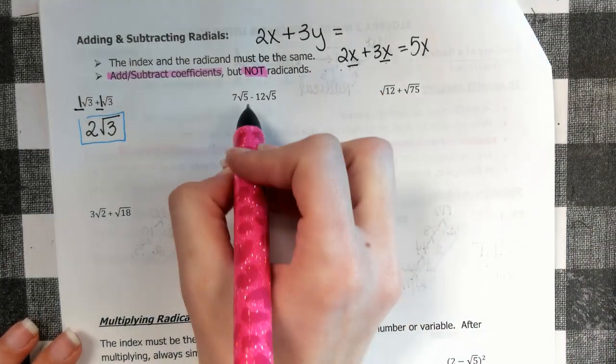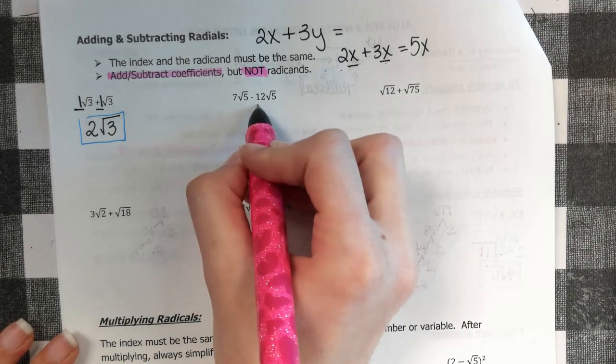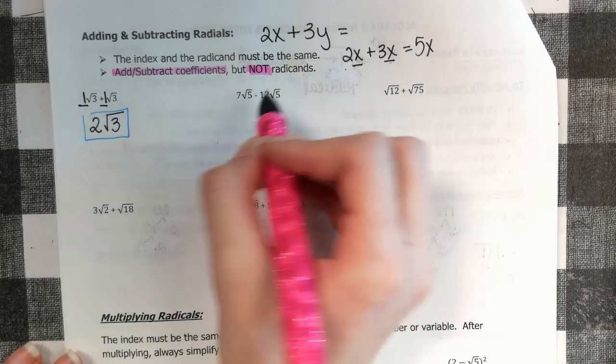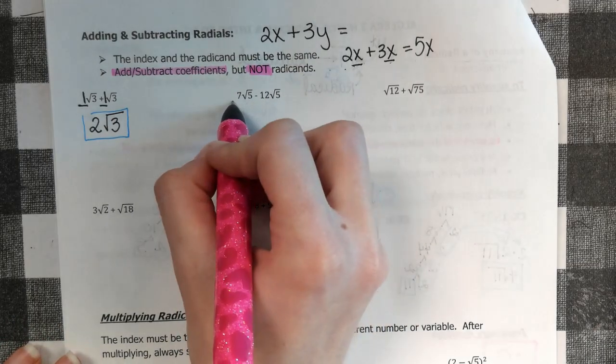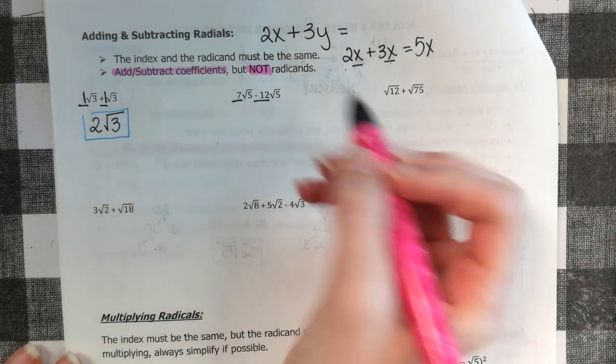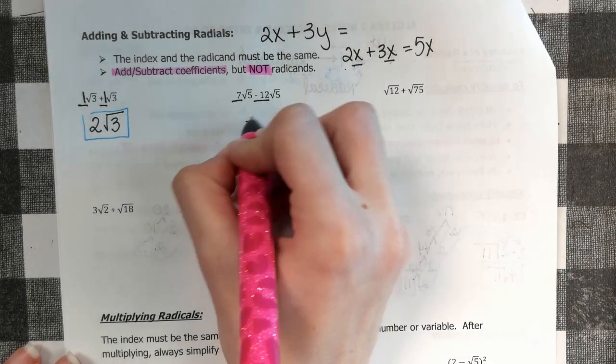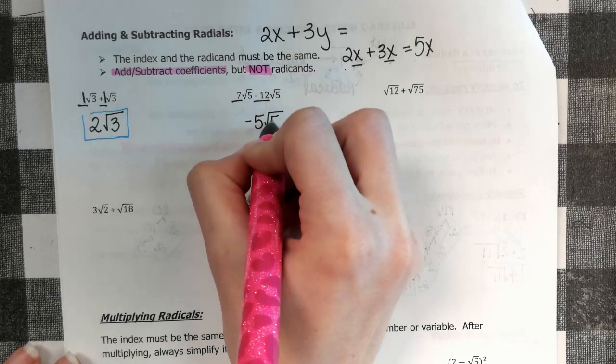Okay, so here I've got 7 square root of 5 minus 12 square root of 5. Are those like terms? Yeah, because I have square root of 5 and square root of 5. So I'm going to look at my coefficients. 7 minus 12. What does that give me? Negative 5, and I leave square root of 5.